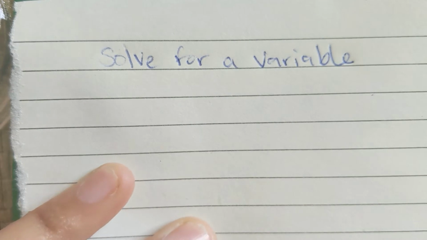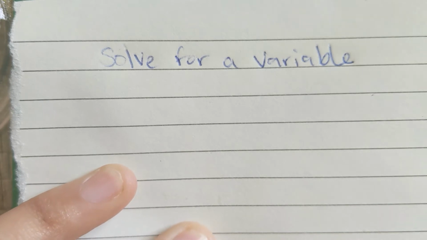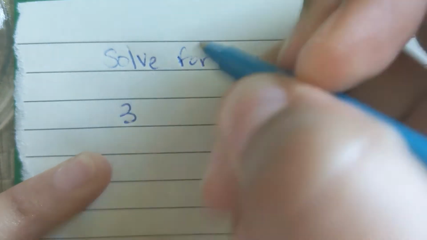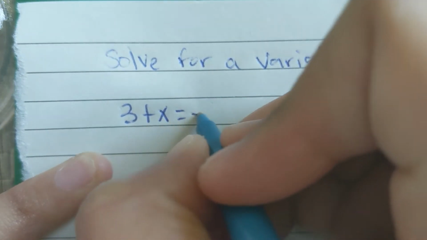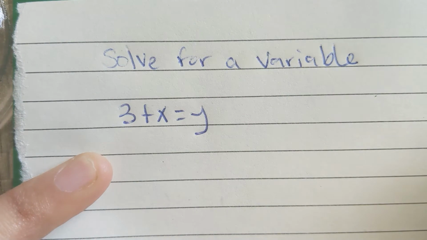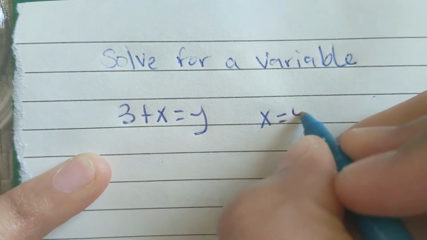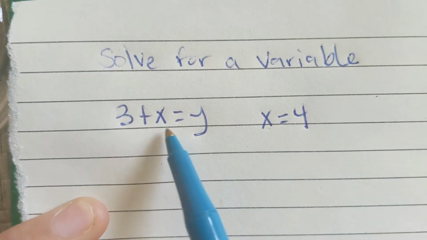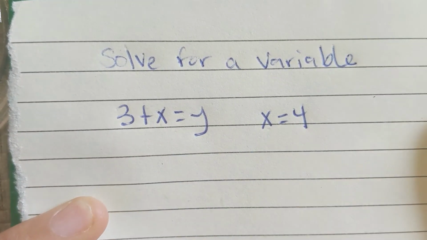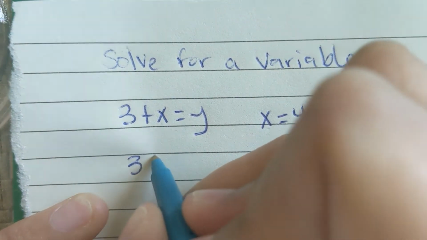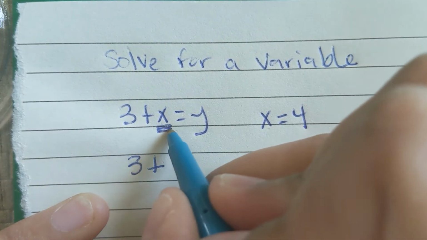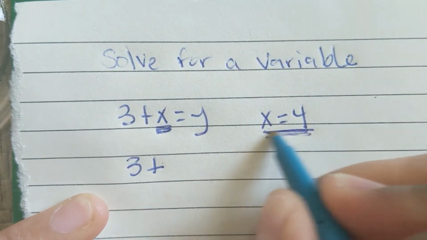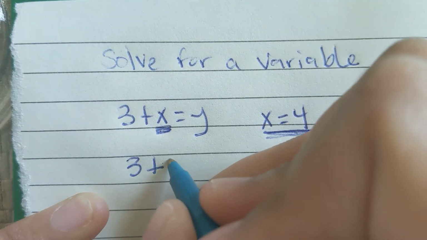So for example, let's say we have the problem 3 plus x is equal to y, okay? And we know that x is equal to 4. Okay, so all we're going to do, we're going to substitute the x because we know what x is, and then we're going to solve for y. Nice and easy. So 3 plus, and then x is 4. So we're going to substitute this x for 4.